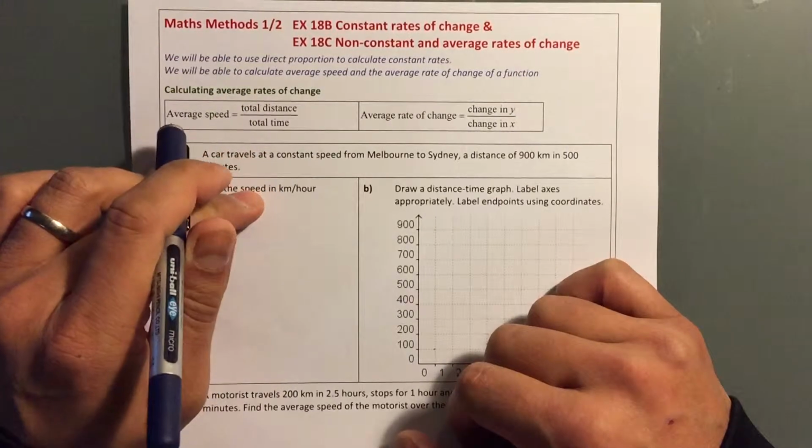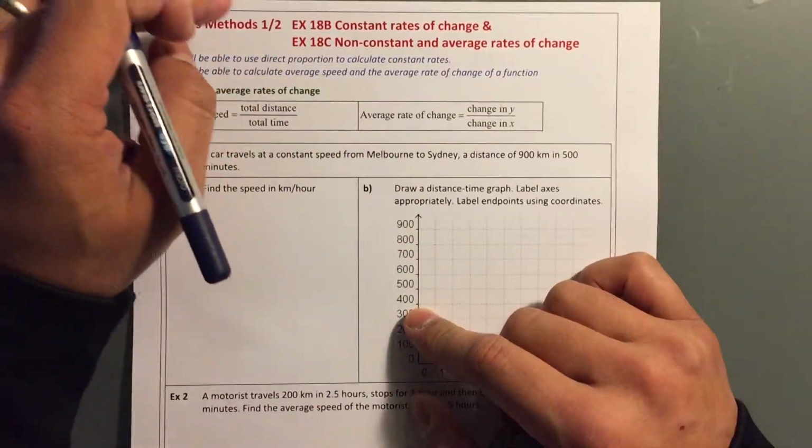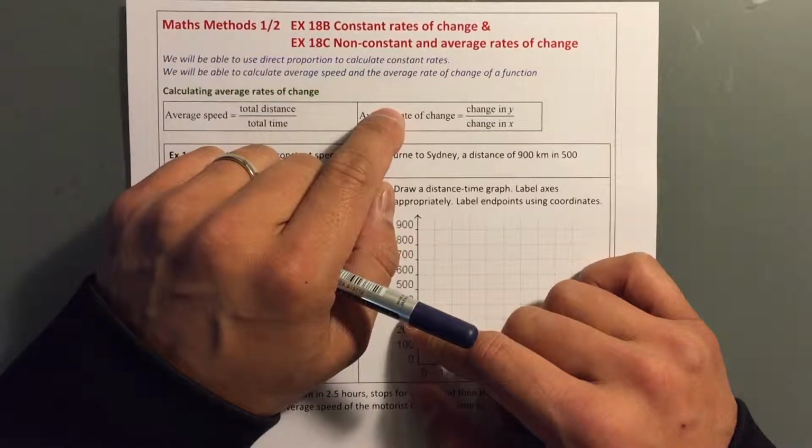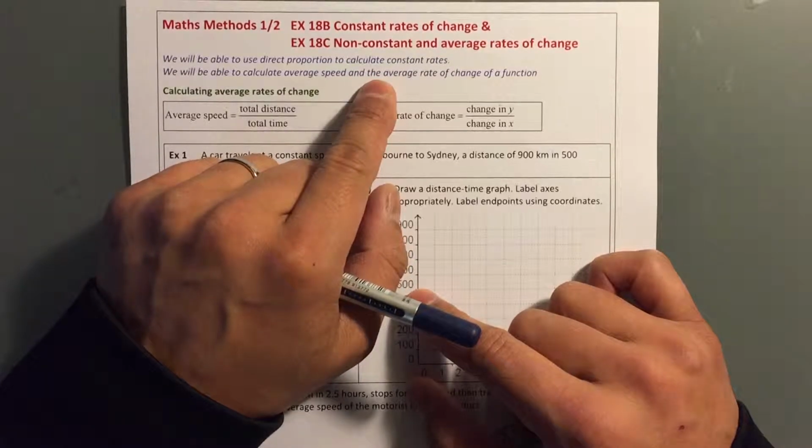So you should have this handout. Make sure Tara has given you a copy of this handout, 18B, constant rate of change, 18C, non-constant and average rates of change.